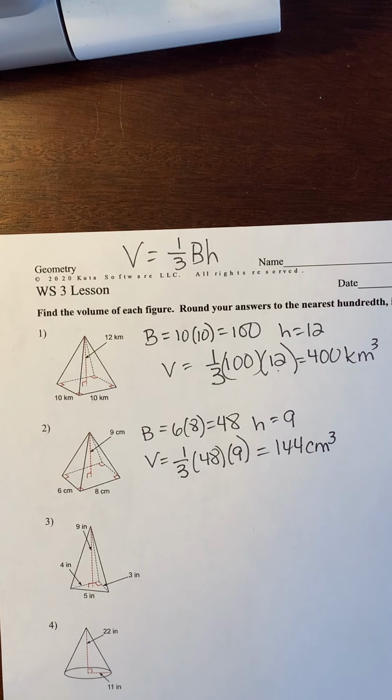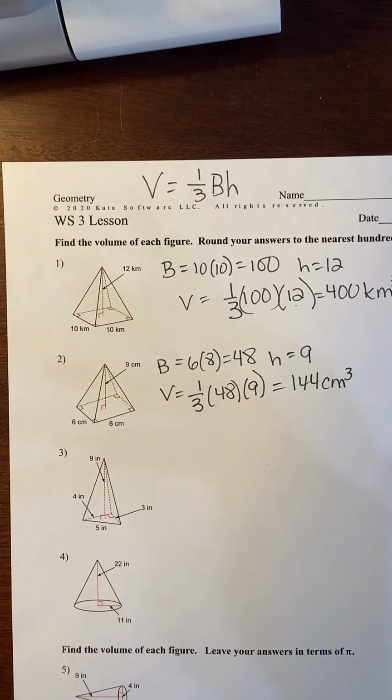The next one is still a pyramid because it comes to a point.